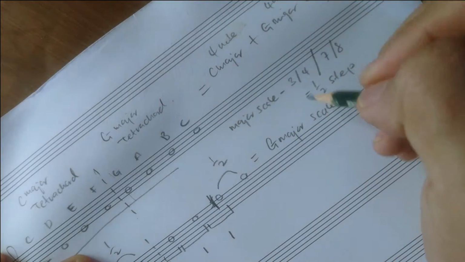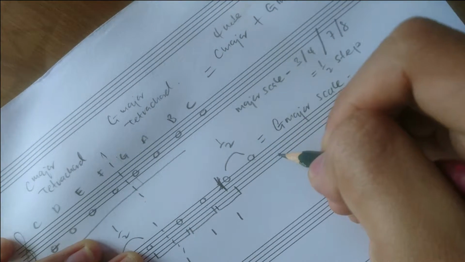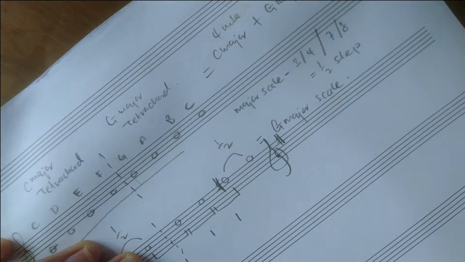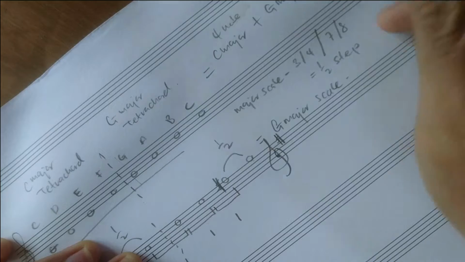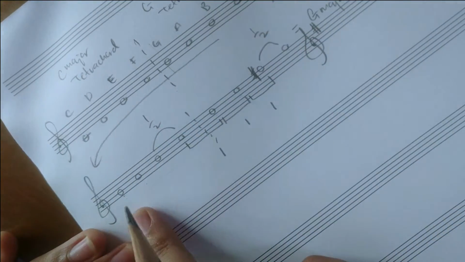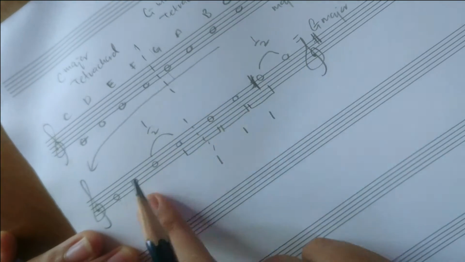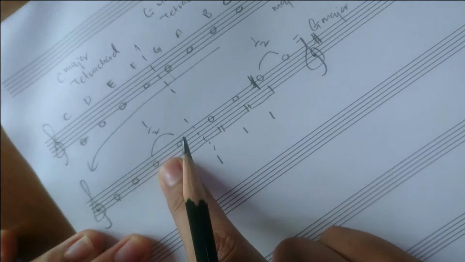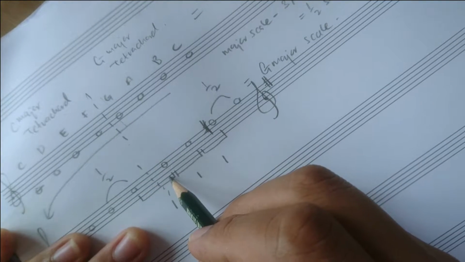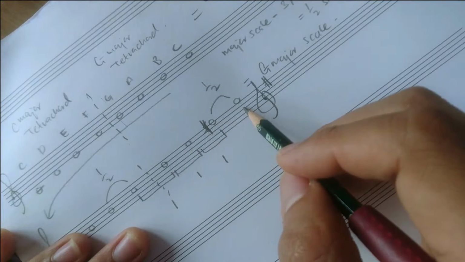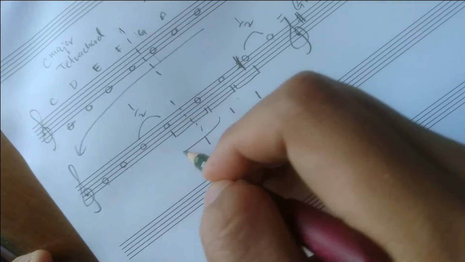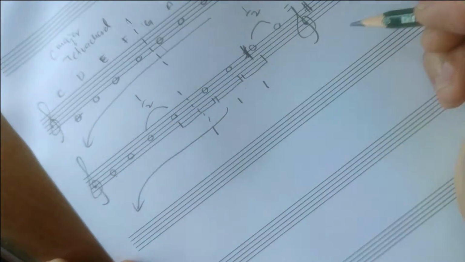So the G major scale, okay, I'll draw it. So the G major scale has one sharp. Now let's expand this further. So the G major scale consists of 2 scales. The first 4 notes of the G major scale and the first 4 notes of what scale? The first 4 notes of the D major scale. Now, same process, take the first 4 notes of the D major scale and put it here.